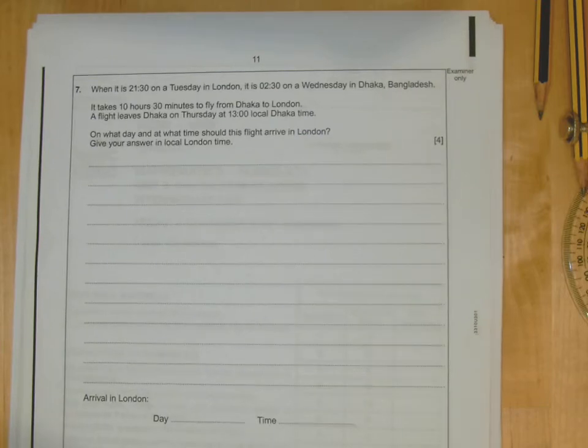Okay, so this is dealing with time zones, right? So it says when it's 21:30 on Tuesday in London, it's 02:30 on Wednesday in Dhaka, Bangladesh. And what I'm going to do, just reading that first line, is work out the time difference between these two locations before I read on.